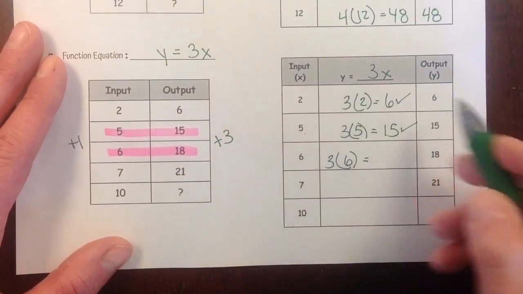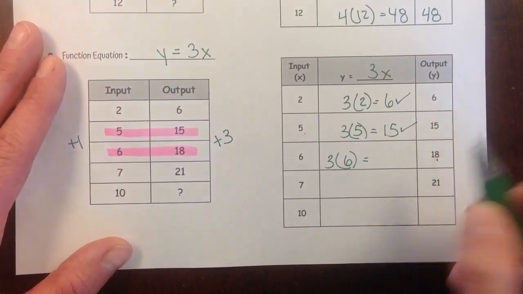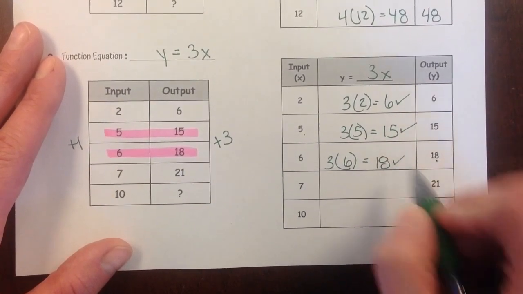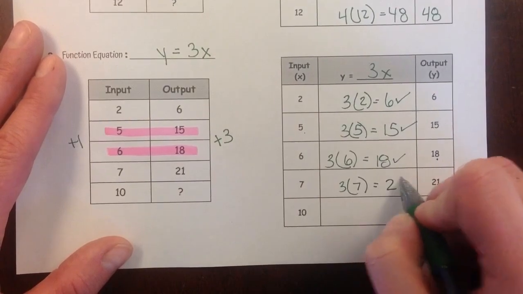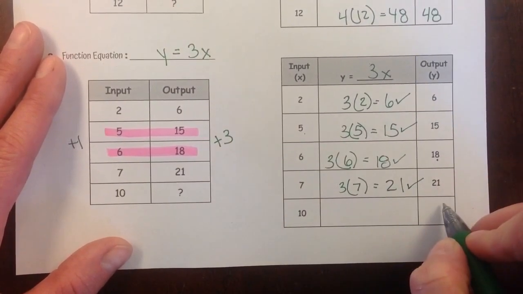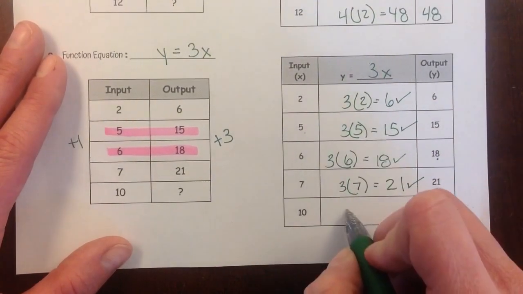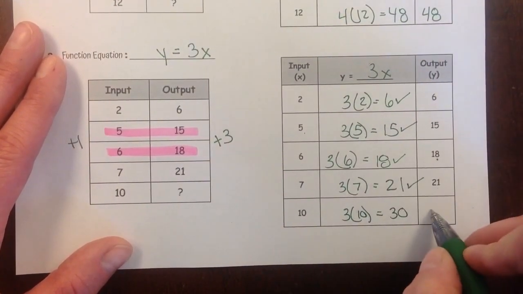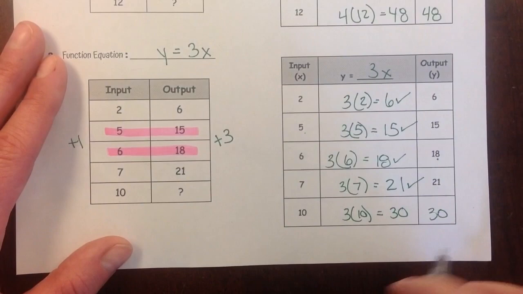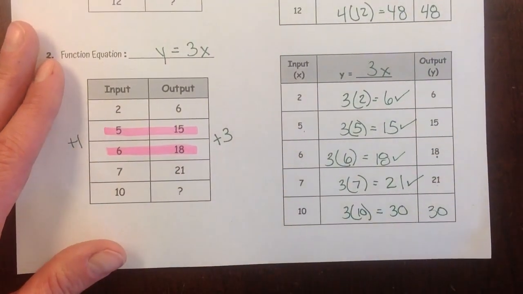And does that equal my y value that I've already determined, 18? Yes, it does. So I'm going to check it. 3 times 7 equals 21. Check. That matches what's in the output. So now I'm going to say 3 times 10 is 30. So my output for my y value is 30 when I look in this chart.